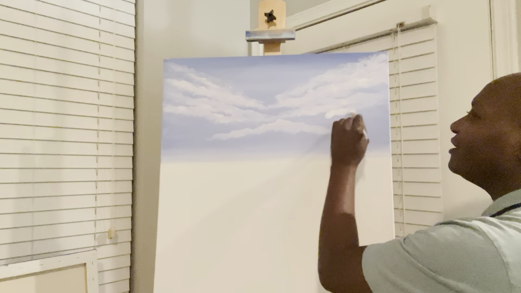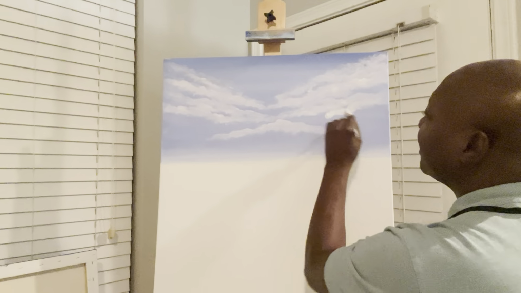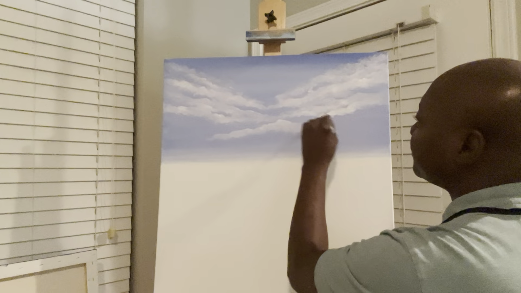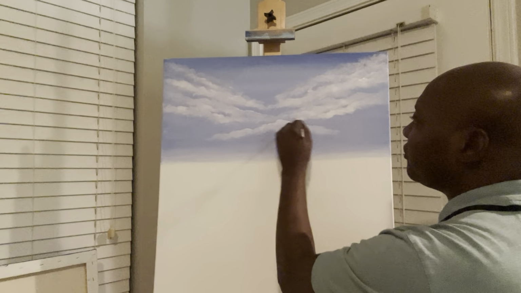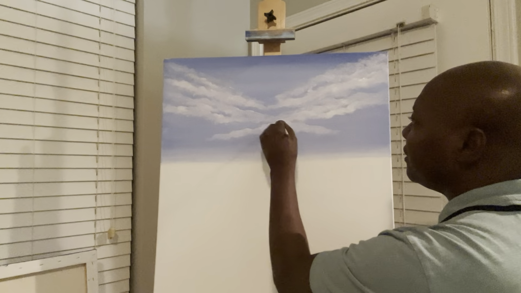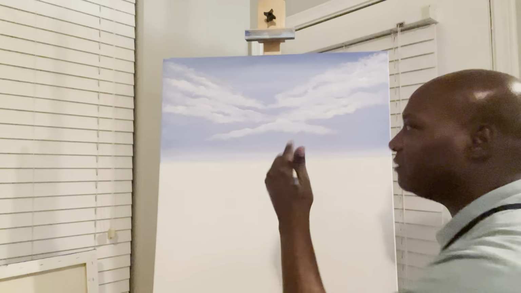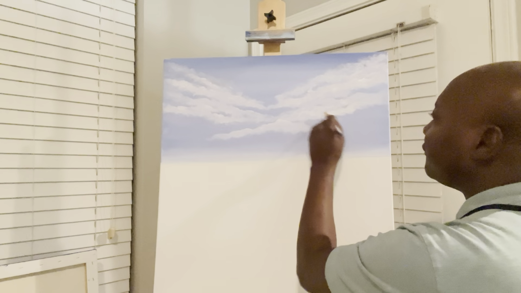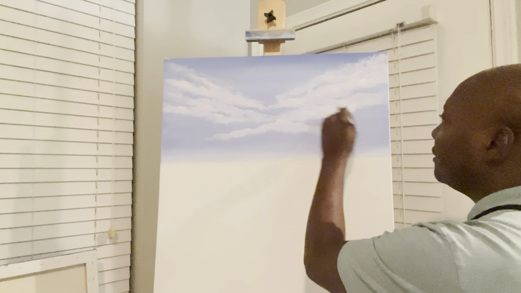Okay, so moving on. As you see here, as I'm doing my paintings, this is a creation of these clouds here that are purely coming from just here. You know, I don't have a reference photo that I'm going by.